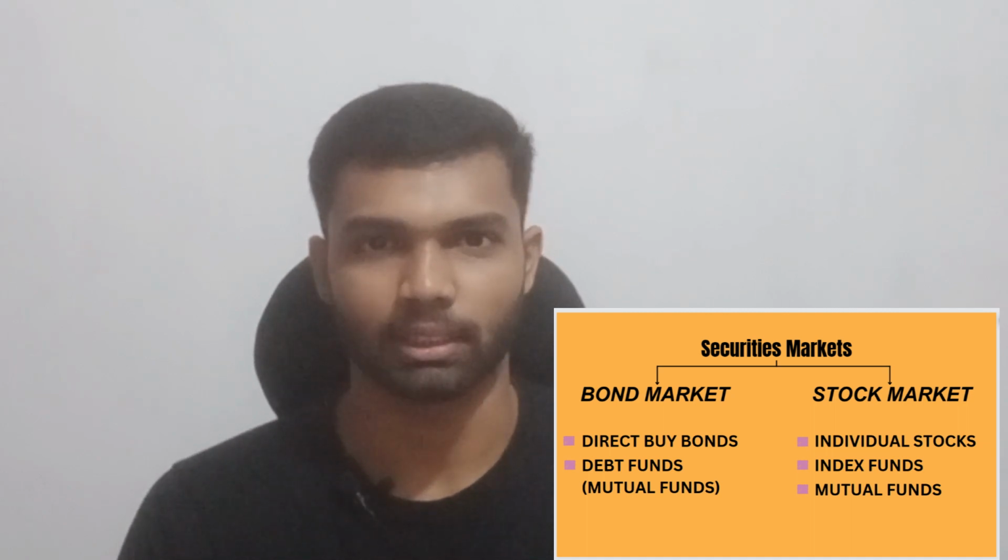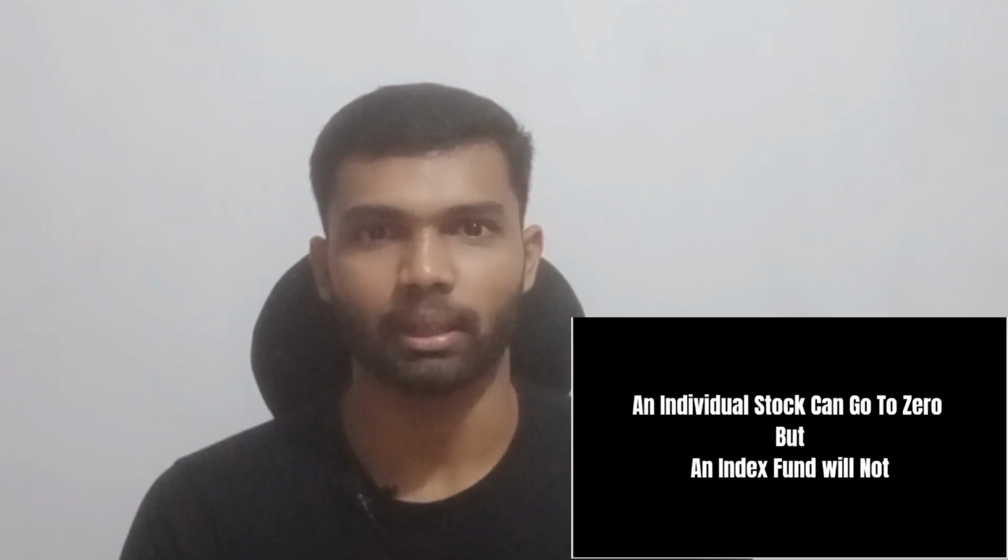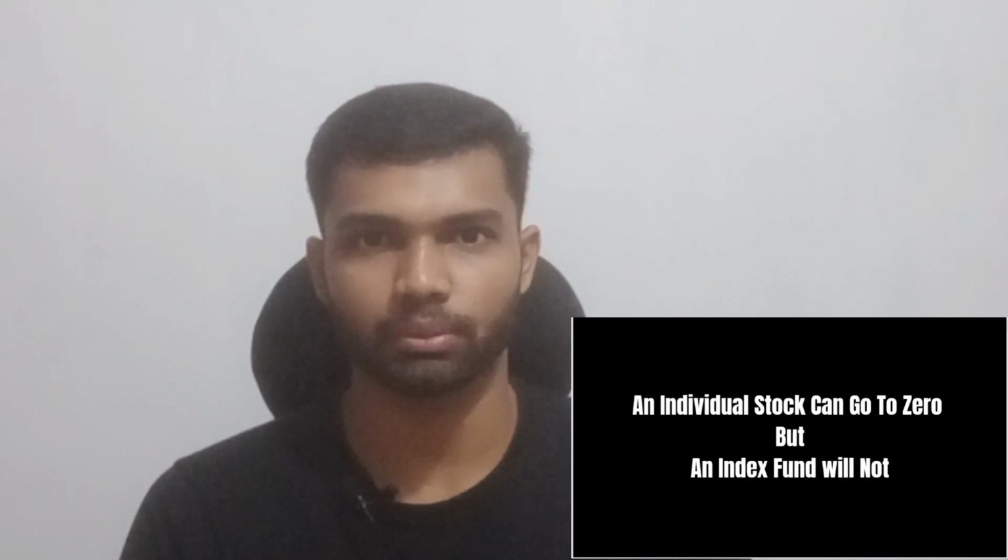Okay, let's get started. The main objective of the chapter is that a stock can go to zero, but an index fund or a mutual fund will never go to zero because it's a bunch of stocks. It also adds a little bit of safety and diversification of your assets in your portfolio, so that is the main reason one should always consider investing in an index fund or a mutual fund.